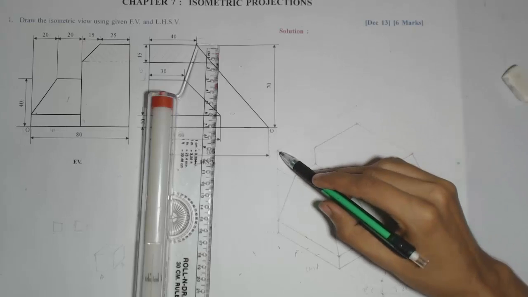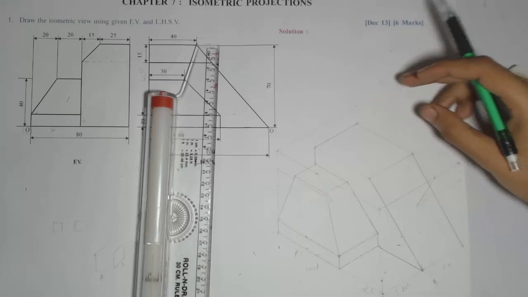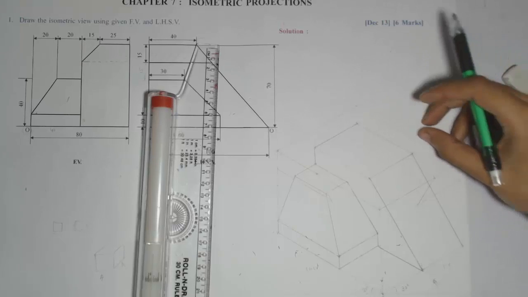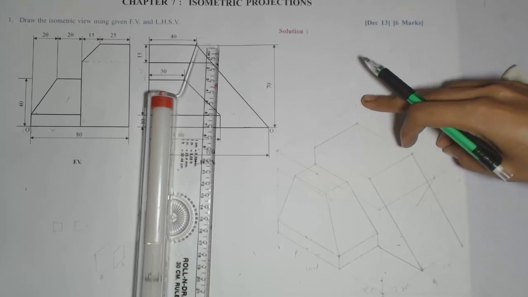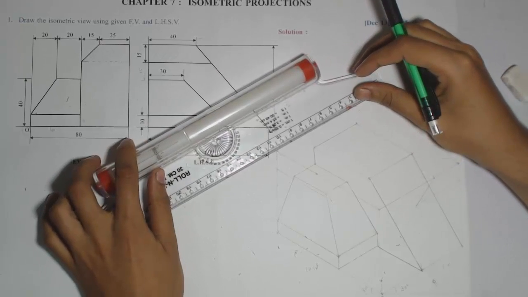Now if you see, from this corner we are already getting along the width the boundary of the box. From this corner along the length we are already getting one boundary of the box. So we need to just project for two corners.